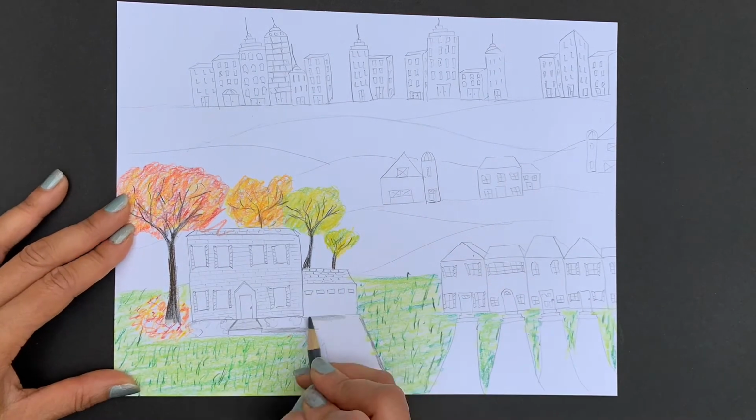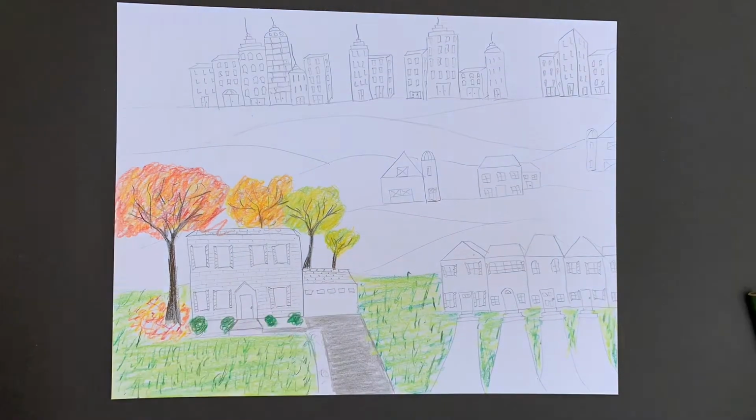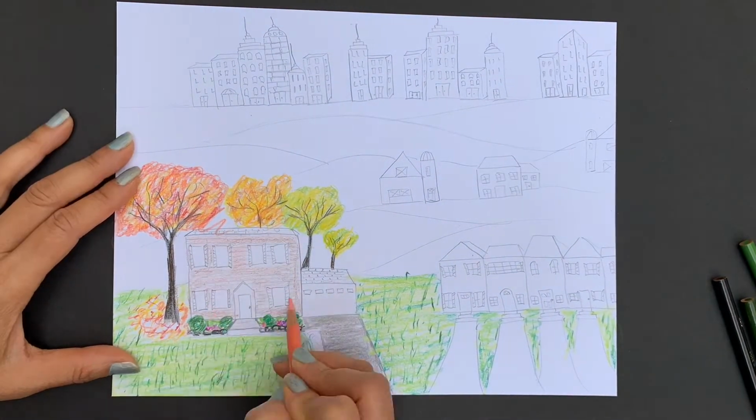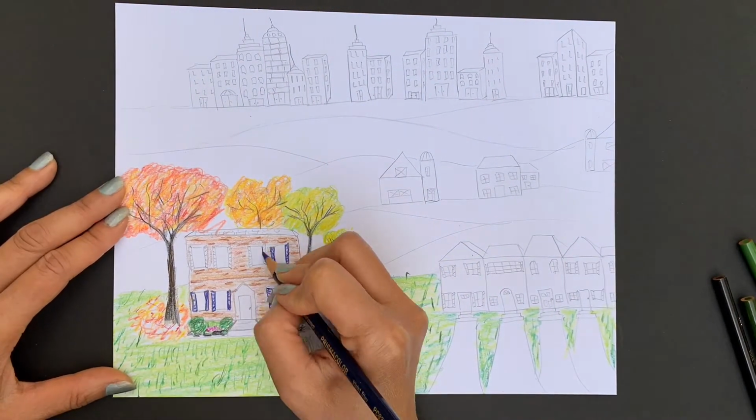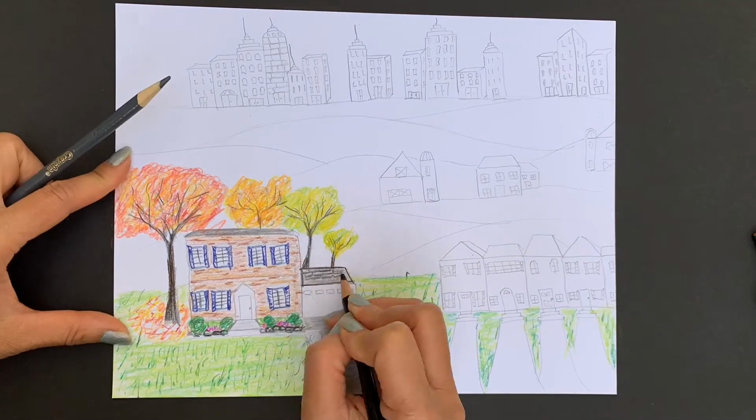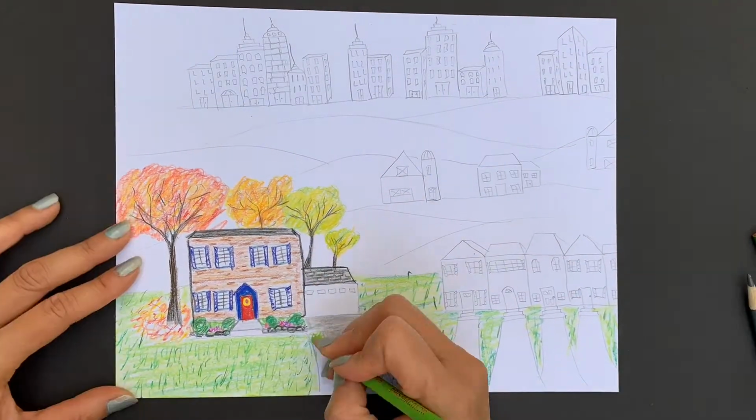Because the foreground is the closest part to the viewer, I like to include details such as bricks, the wreath on the door, and flowers in front of the house.